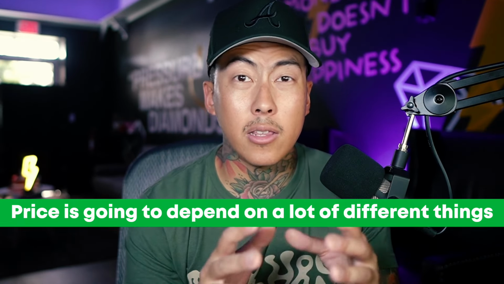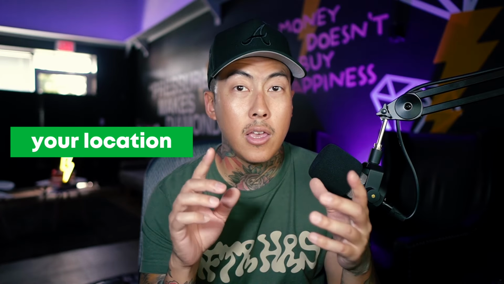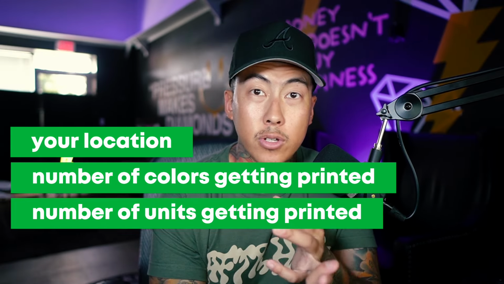Now, this cost is going to change depending on how many you order or depending on your relation to the printer. If you're doing a lot of work with them and you establish a good communication with your printer, you know, you can get better price breaks. Or if you are going to shop around different screen printers and you're seeing what type of pricing that different screen printers have, then you can kind of see an average of what you should expect to pay locally to you. Now, this price is going to depend on a lot of different things: your location, how many colors you're getting printed, how many units you are getting printed, and so on. So this price may be changed, but just think of this number as a foundation.